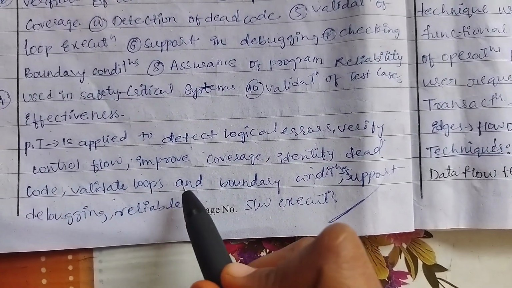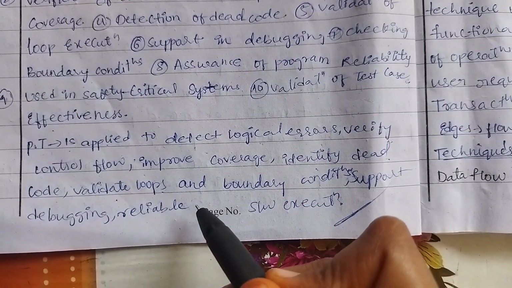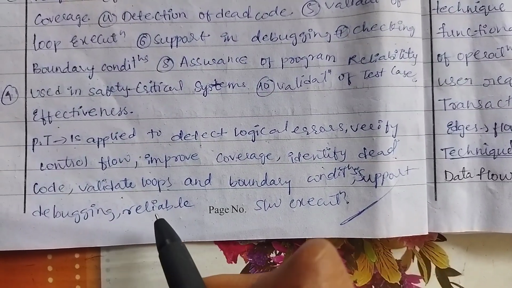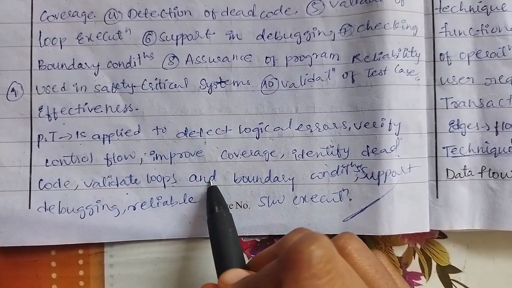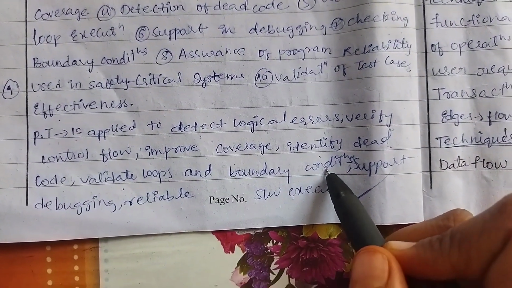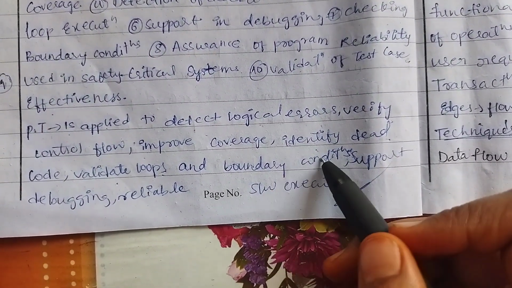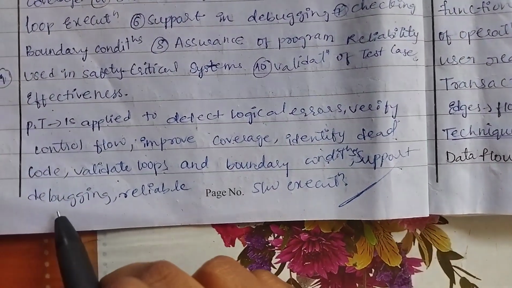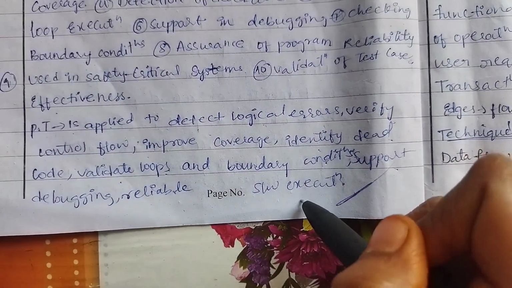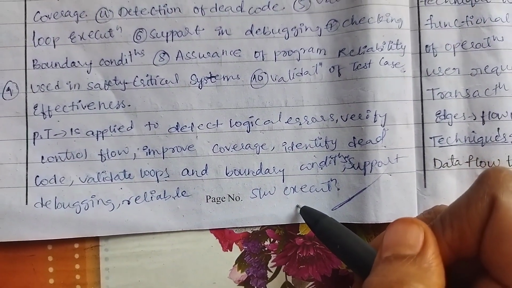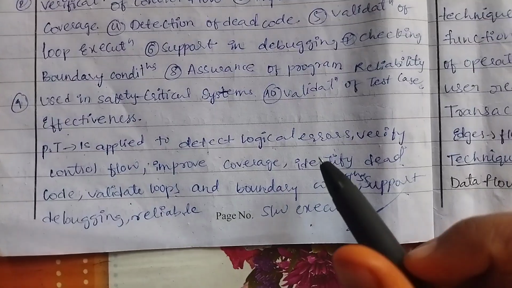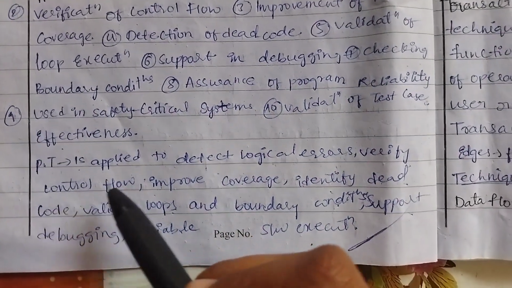It validates loops and boundary conditions, like age equals -1, which is a boundary condition. It supports debugging and reliable software execution. These are the concepts included in path testing.